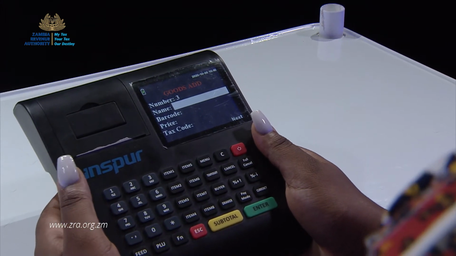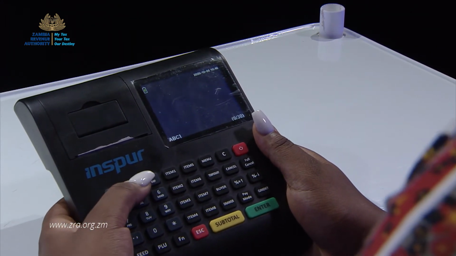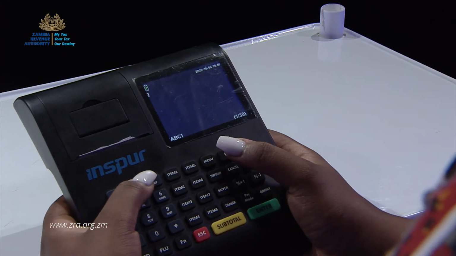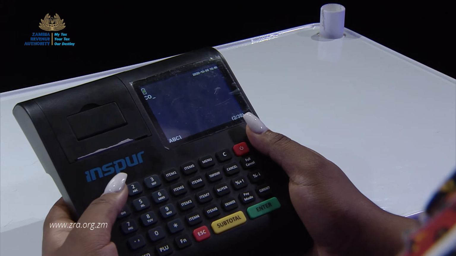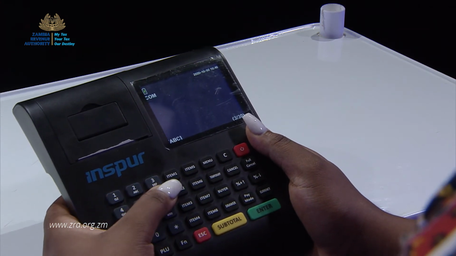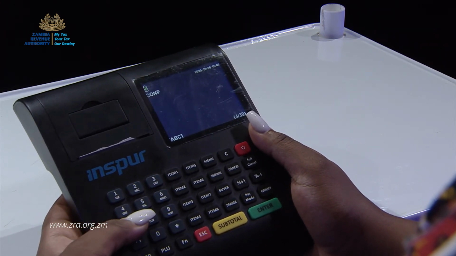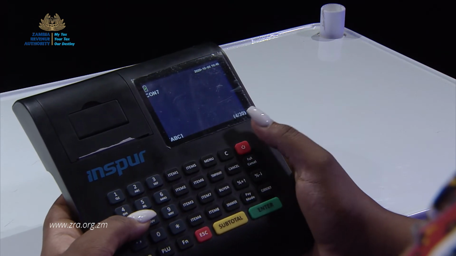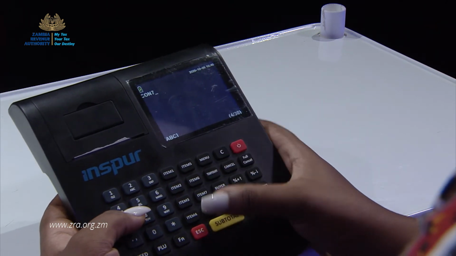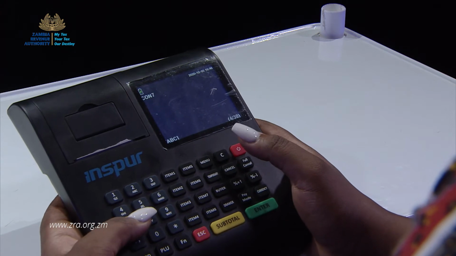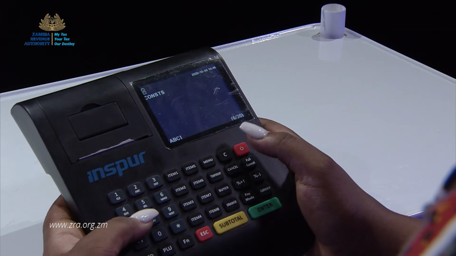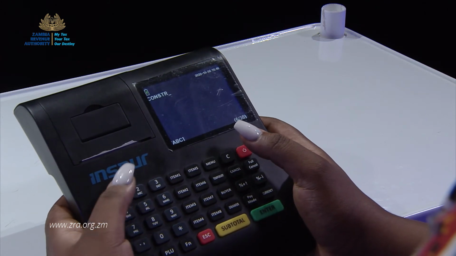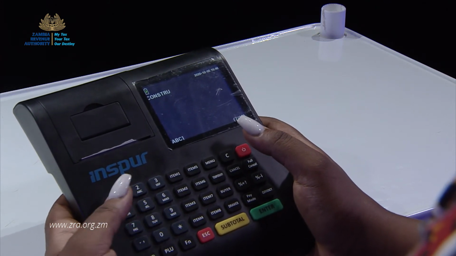Then we'll add a service. So we can say construction. We keep typing. Remember, you keep typing till you get to the letter. To cancel, you can use the C. To go back, you use the escape button. Construction, okay.